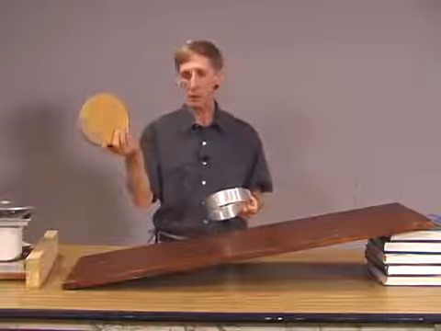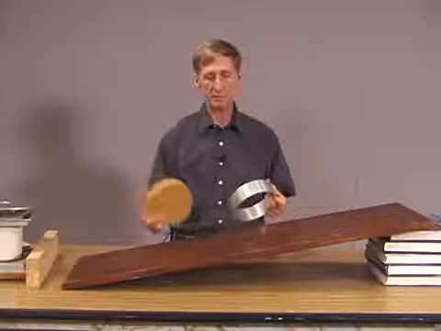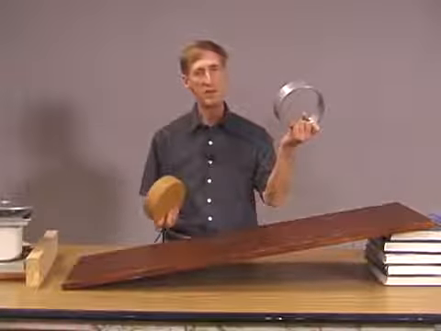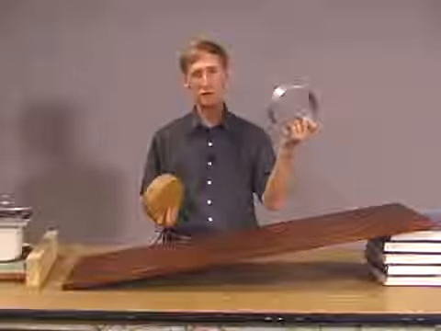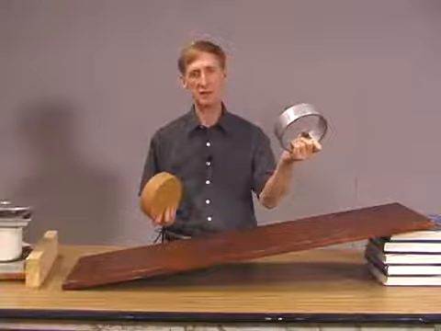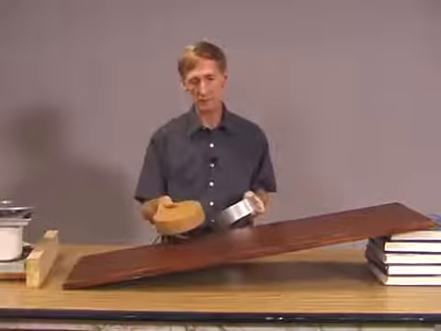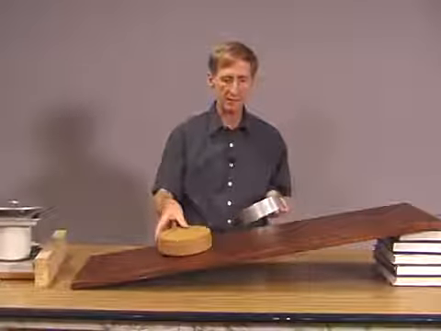So the wooden disc rotated more quickly and won the race down the incline. That makes sense because we said that the metal ring had greater rotational inertia, so there's a greater resistance to a change in its state of motion. It's going to have a smaller rotational acceleration as it goes down the plane.